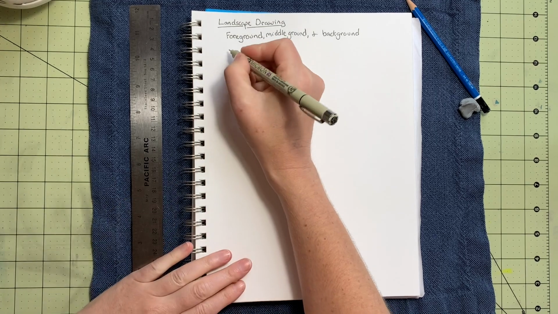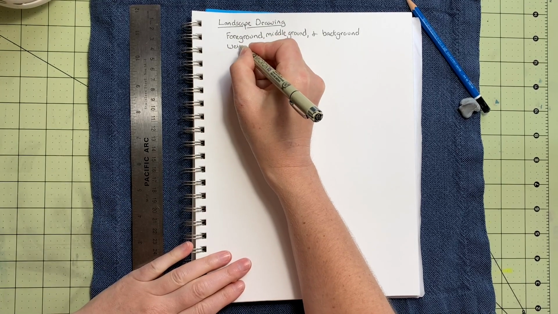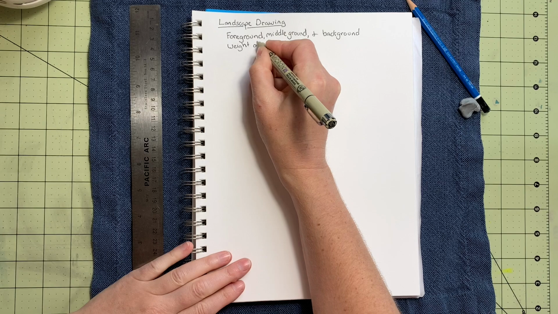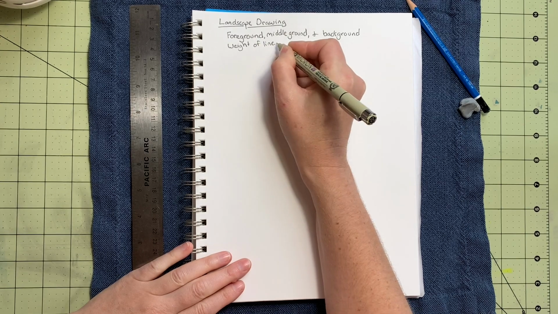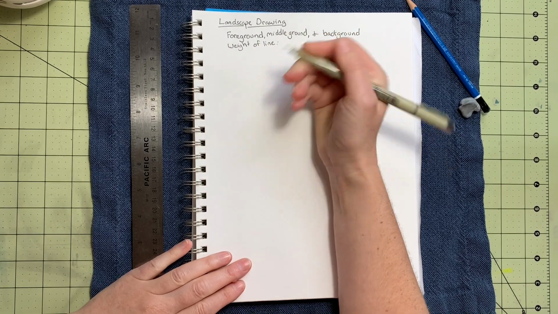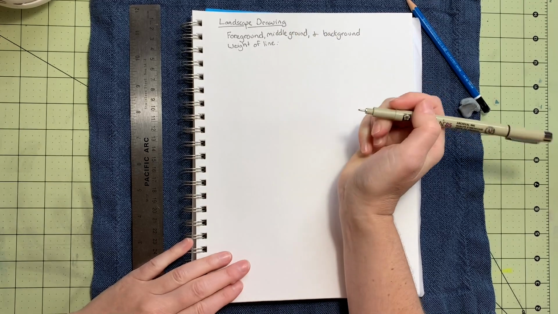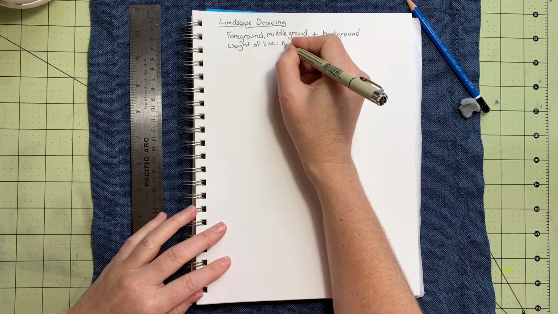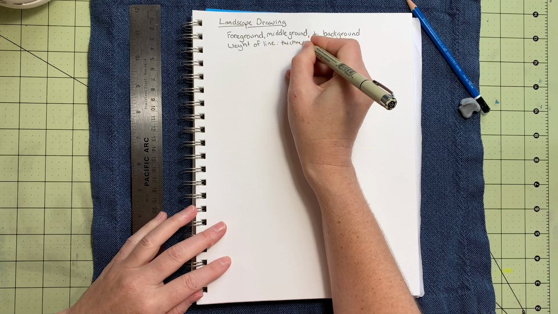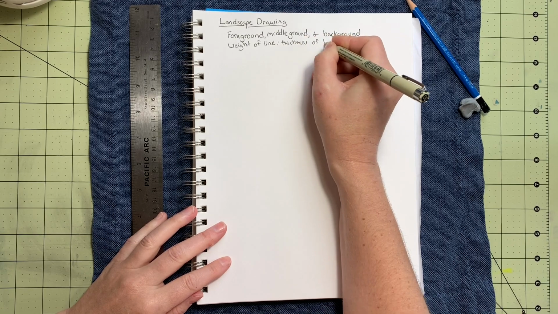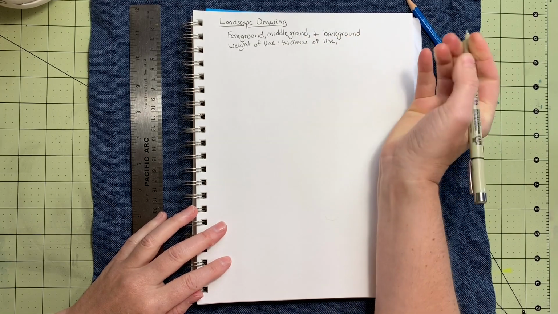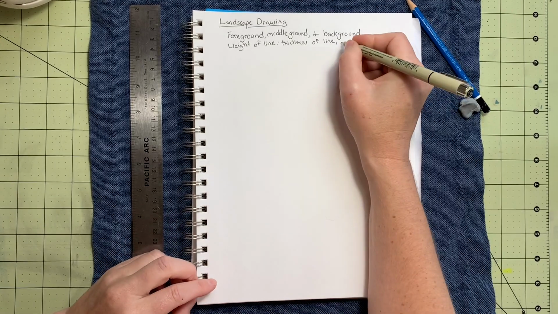So the weight of line, let's go ahead and write that out. In drawing it refers to two things, either the thickness of line or simply how hard you press.